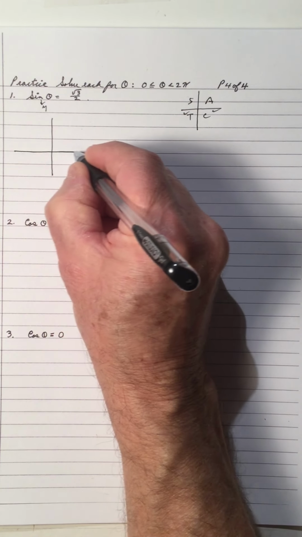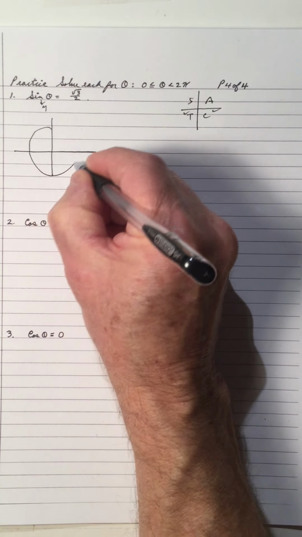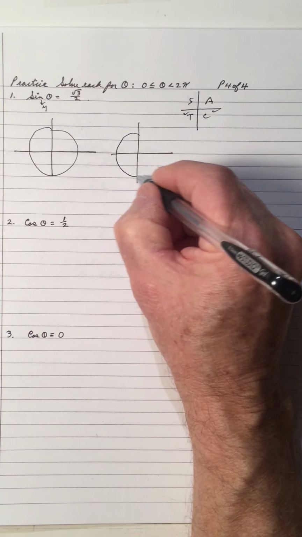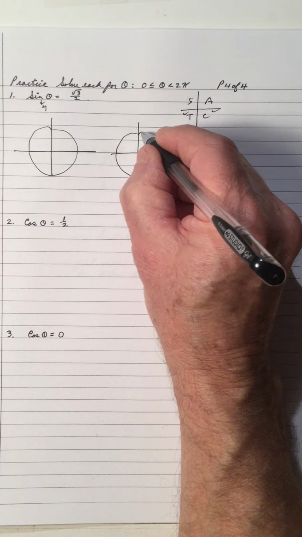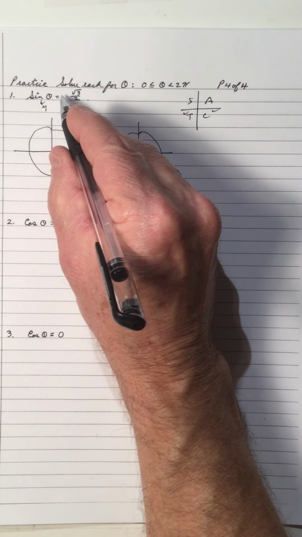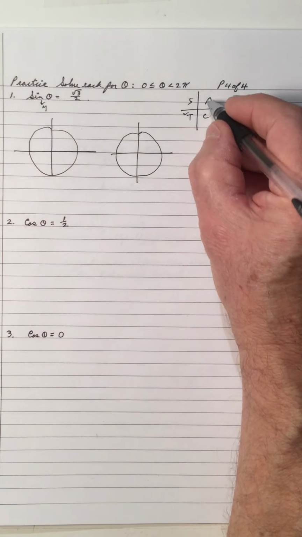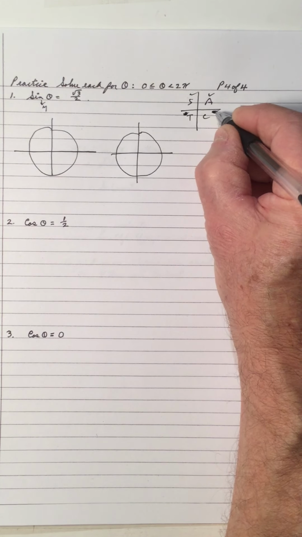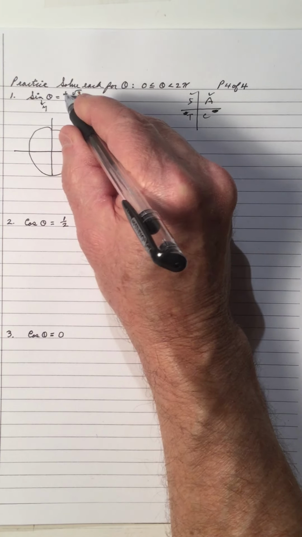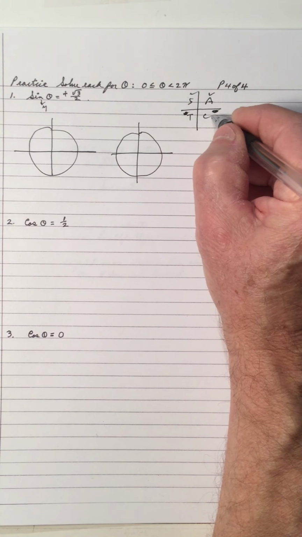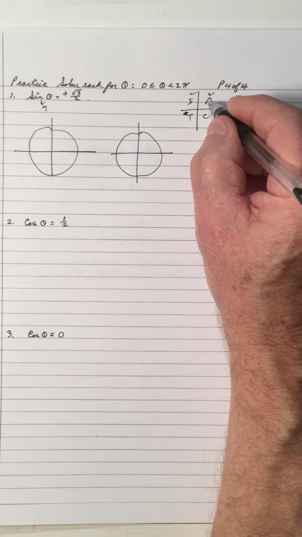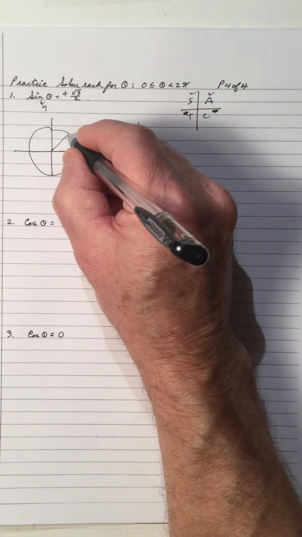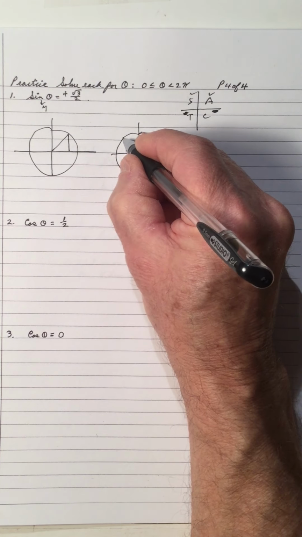Again, draw a couple of diagonal circles on it, and, oops, this is positive, so I have to pick out these two. I don't know what I was thinking then. Sine is positive. I almost made a mistake. I was going where it was negative. Sine is positive in 1 and 2. Drop a perpendicular to the x-axis.